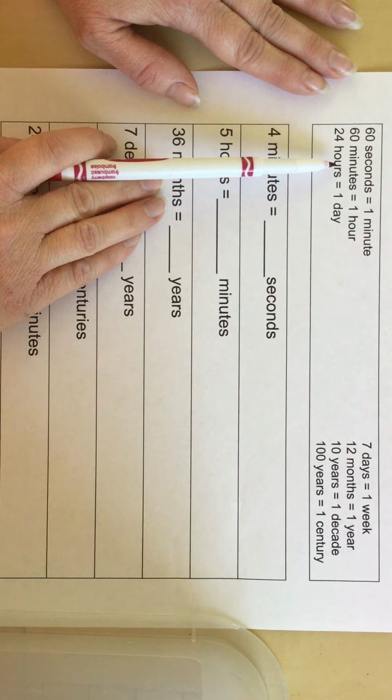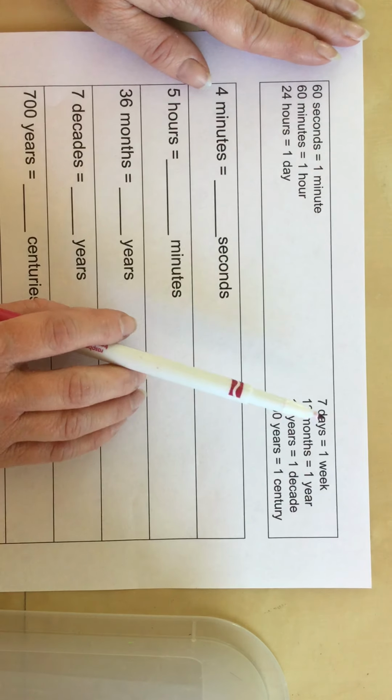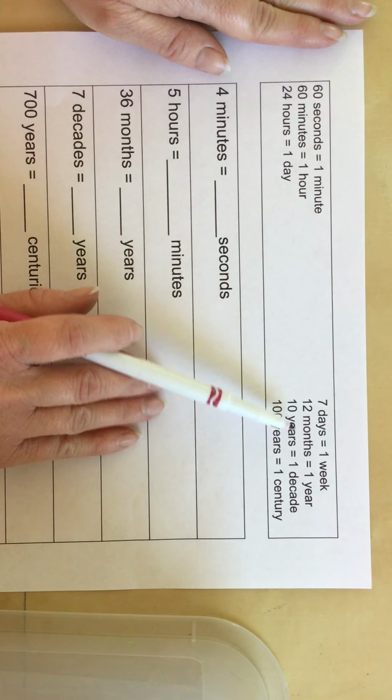60 seconds are in 1 minute. There are 60 minutes in 1 hour. There are 24 hours in 1 day. There are 7 days in 1 week, 12 months in a year, 10 years in 1 decade, and 100 years in a century.